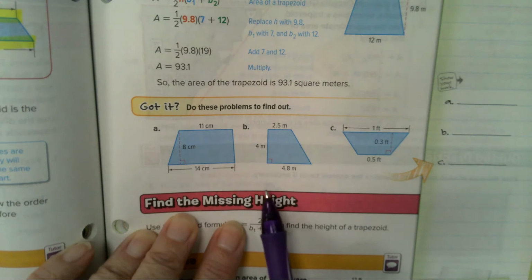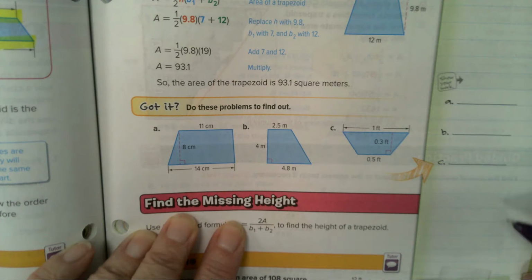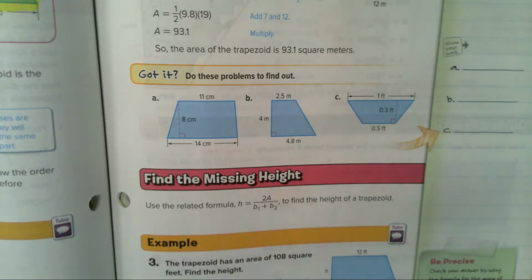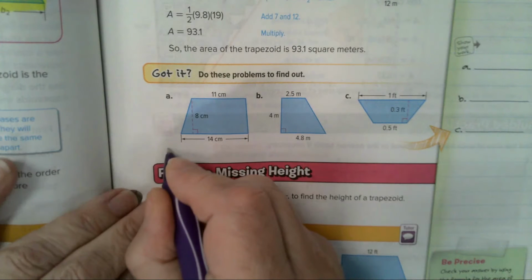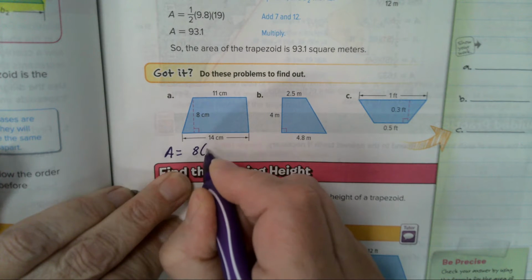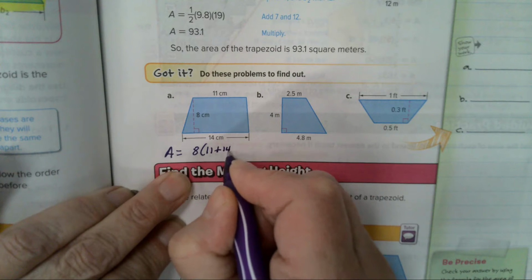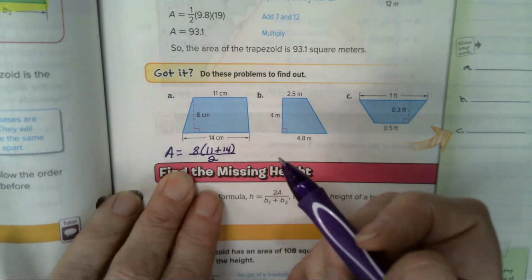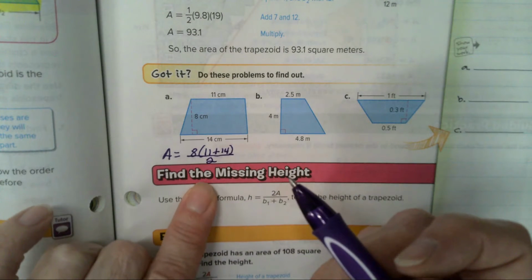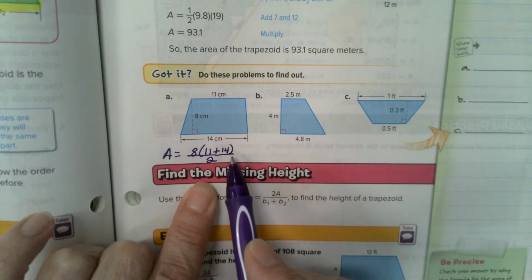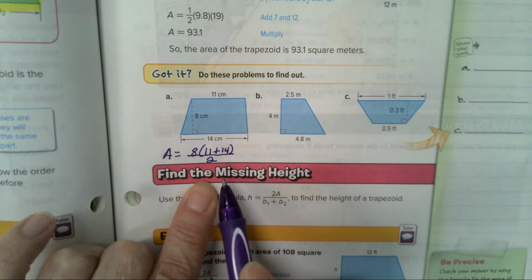Some of your work you can put here. You can put it over here to the side, but I'm going to walk around the room and see how you're doing. The area is going to be 8 times 11 plus 14 divided by 2. When it's a trapezoid, you divide it by 2. So then you're going to have 8 times 25 divided by 2, and that will give you your answer on that problem.